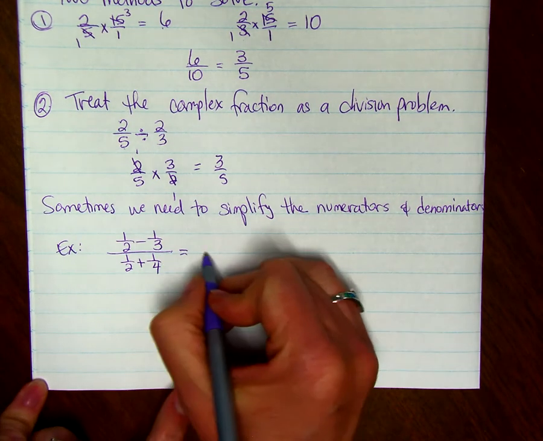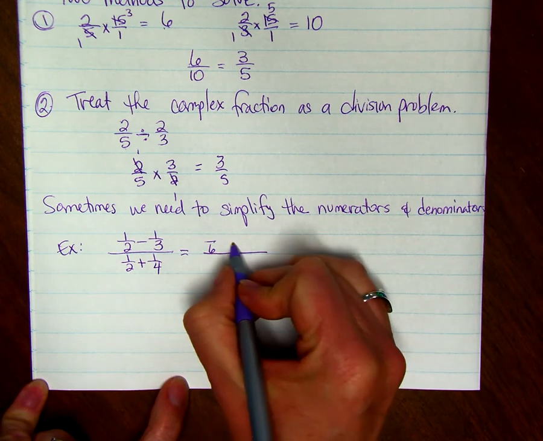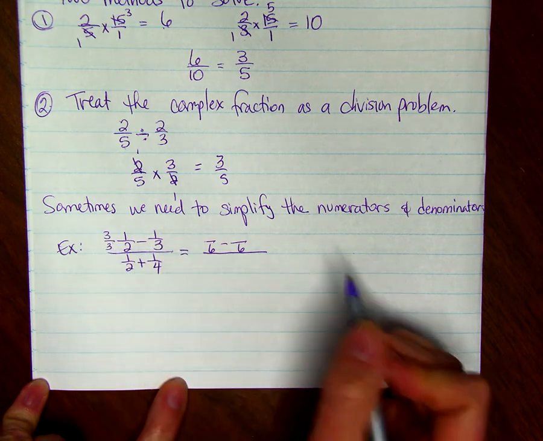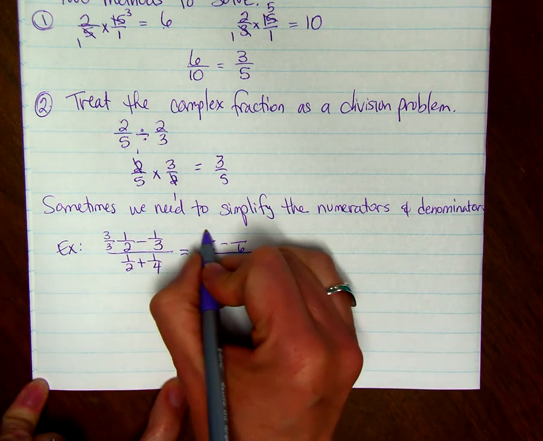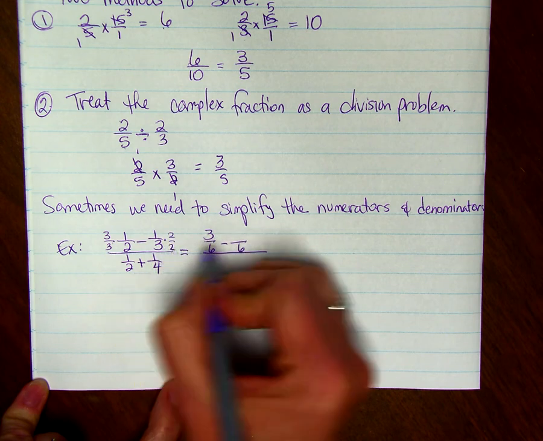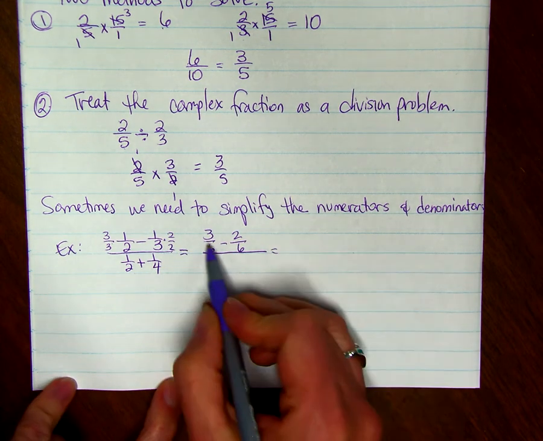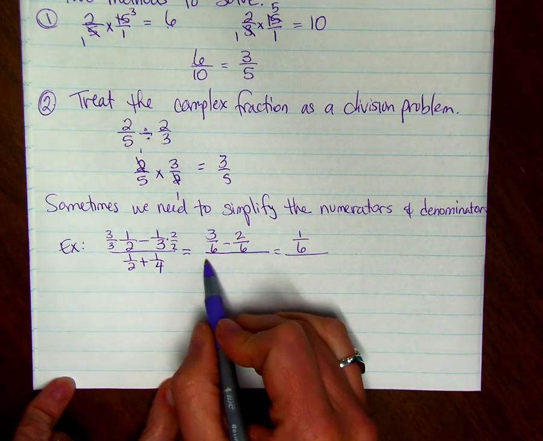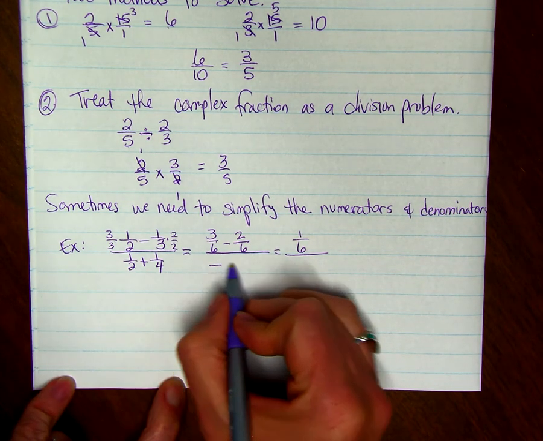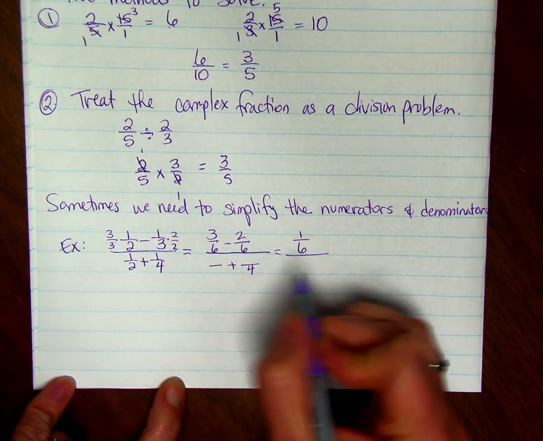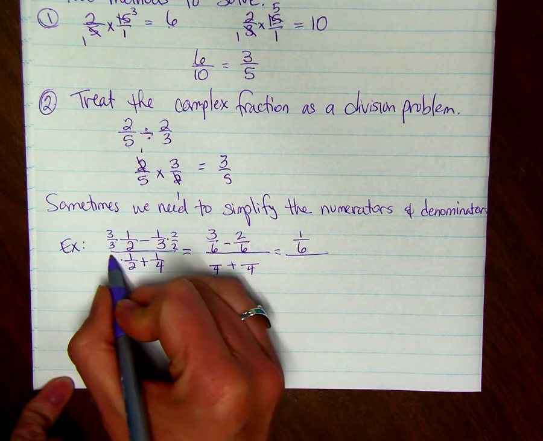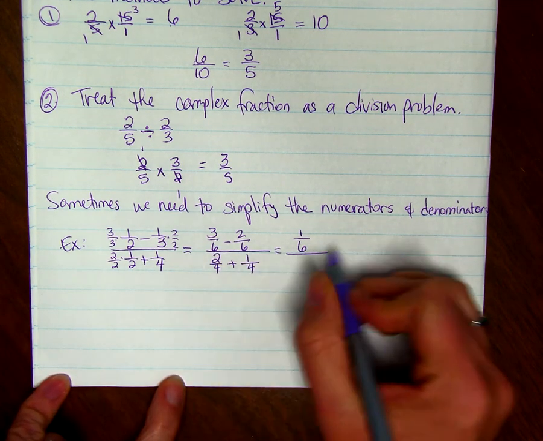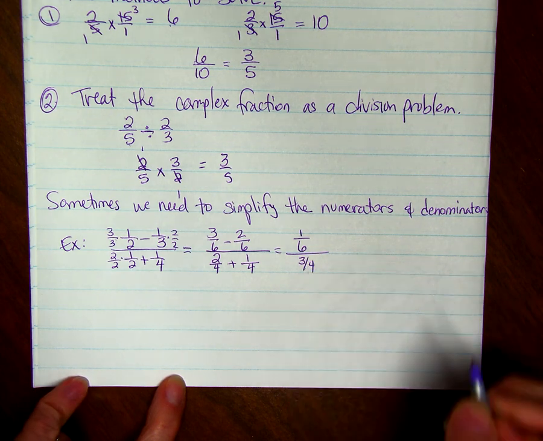So we're going to get, for the numerator, a common denominator of 6. So we need to multiply the first one by 3 over 3. So we'll have 3/6, and the second one by 2 over 2. So we'd have 2/6. And 3/6 minus 2/6 is 1/6. Then we're going to divide by, in the denominator, a common denominator of 4. So we'll multiply the first fraction by 2 over 2 to get 2/4 plus 1/4, which equals 3/4.